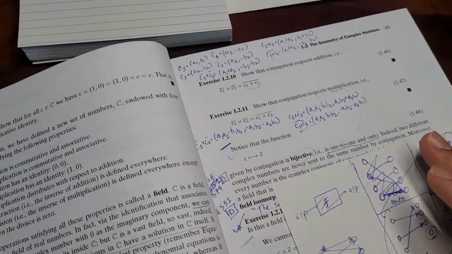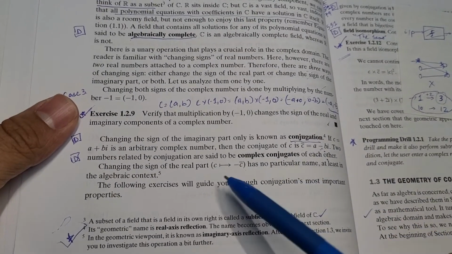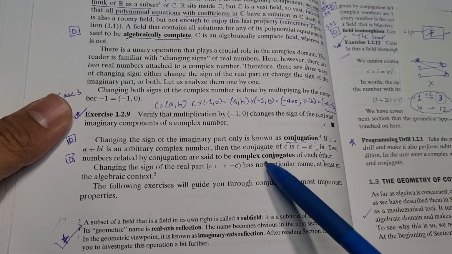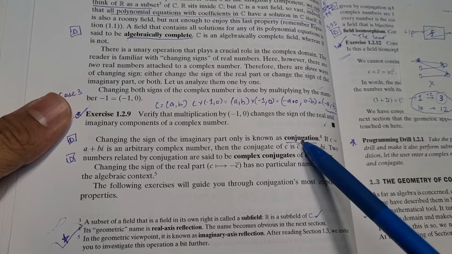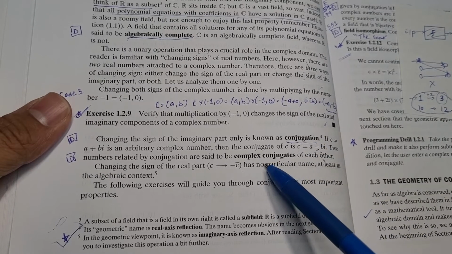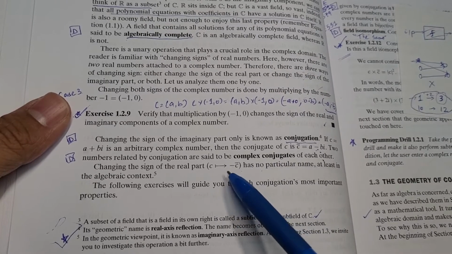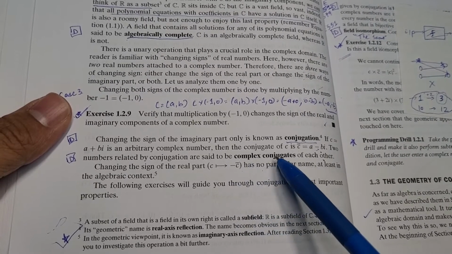Because we saw last time that the output you get from this operation, conjugation, is called the complex conjugate of that input, and vice versa. So those two values are complex conjugates of each other.